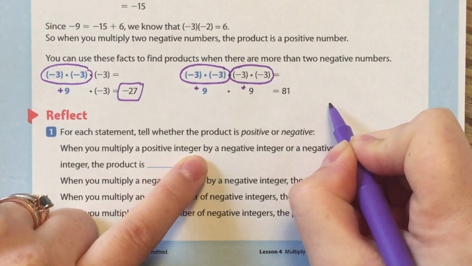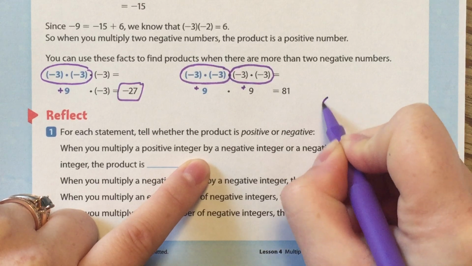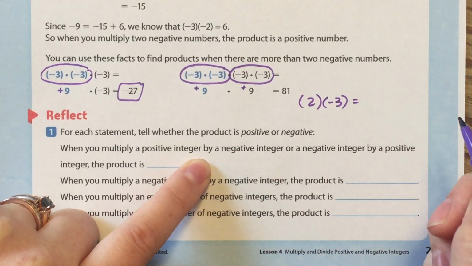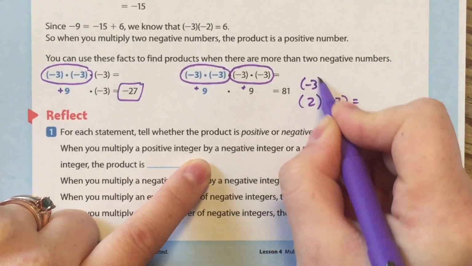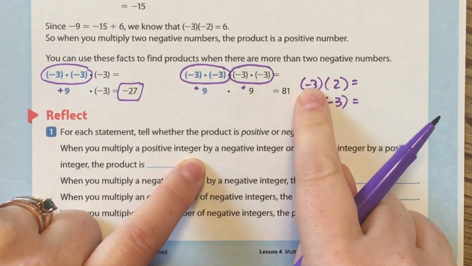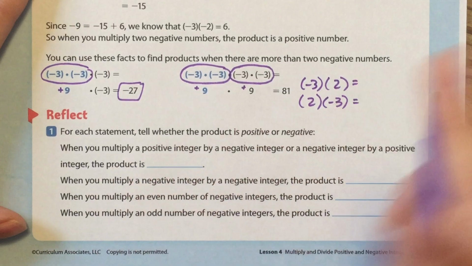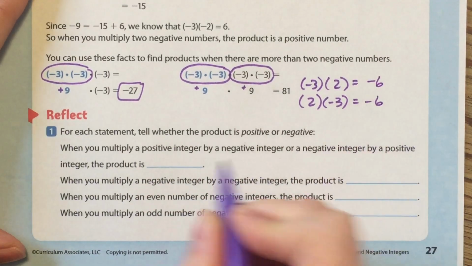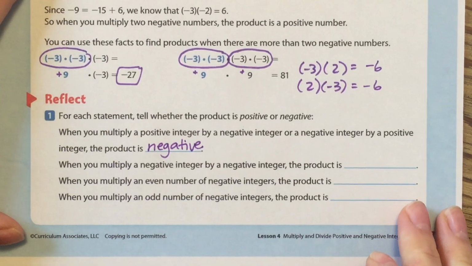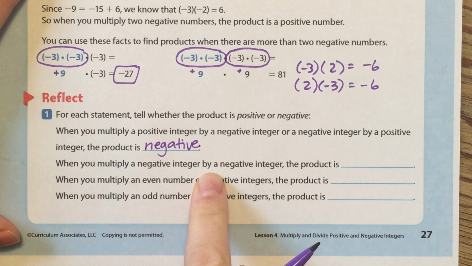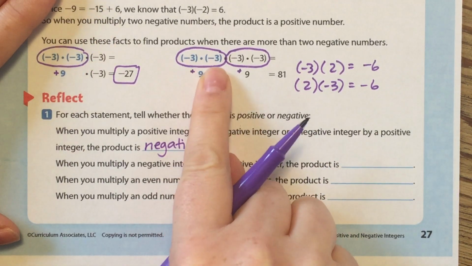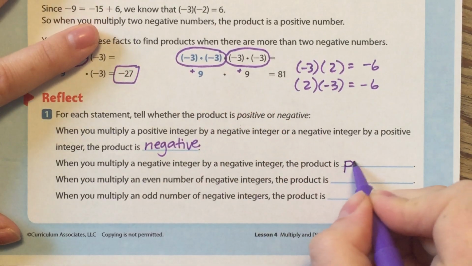A positive by a negative, for example, 2 times -3, or -3 times 2. That would be a positive by a negative or a negative by a positive. The outcome is negative. It would be -6 in both cases. When you multiply a negative integer by a negative integer, the product is positive, just like we saw up here. -3 times -3 is +9, so the outcome is positive.